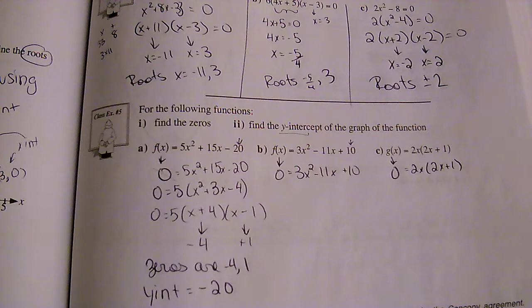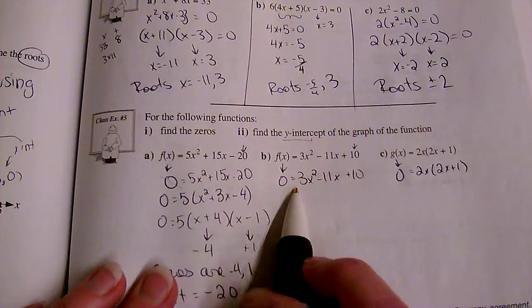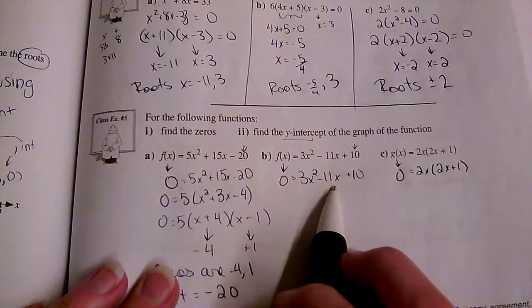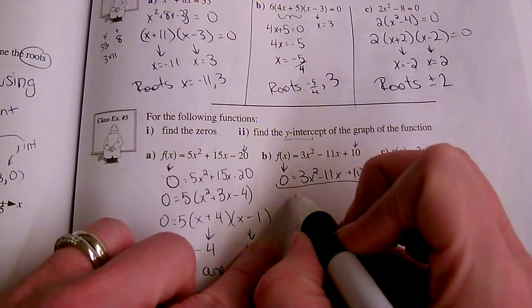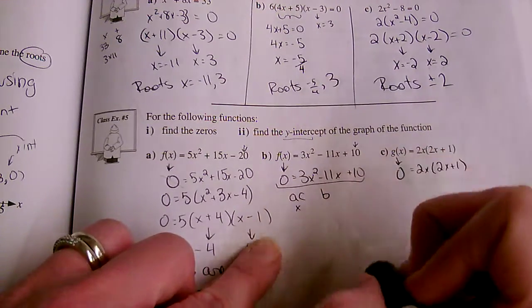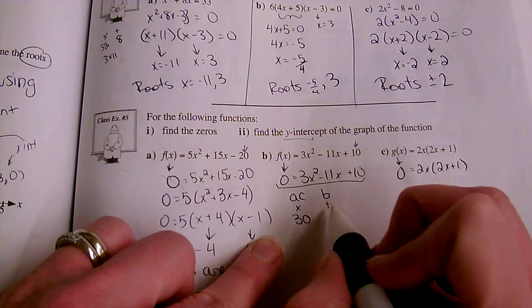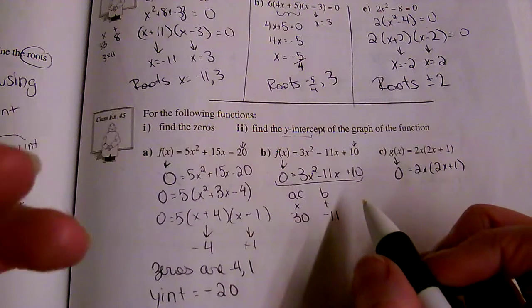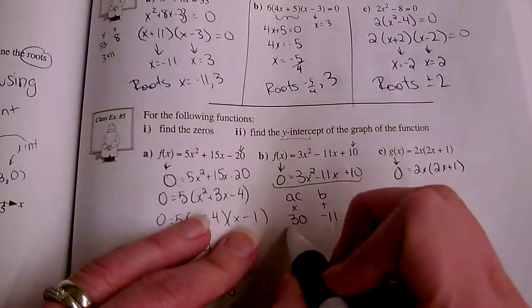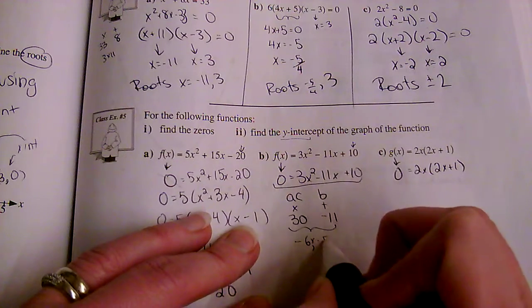Okay, there's the 2 minutes up. So for B right here, we can do this as the AC, just as an aside. What multiplies to be AC that adds to be B? 3 times 10 is 30, and then B is negative 11. Okay, so hopefully you got negative 6 and negative 5. Negative 6x subtract 5x is going to be negative 11.